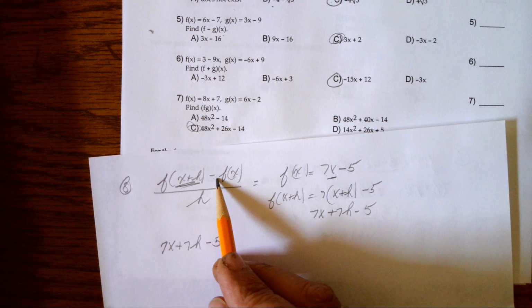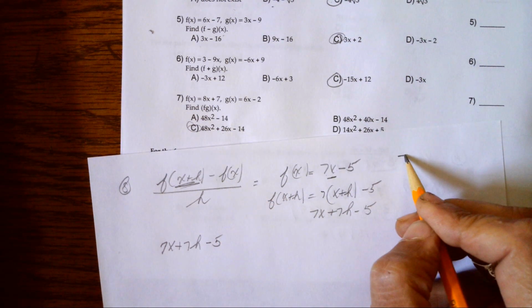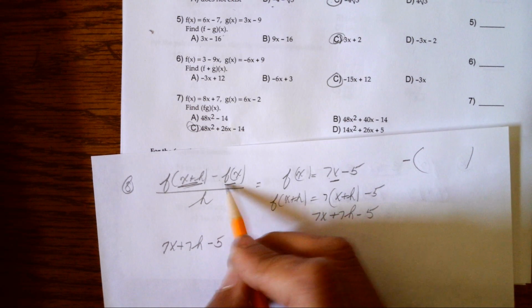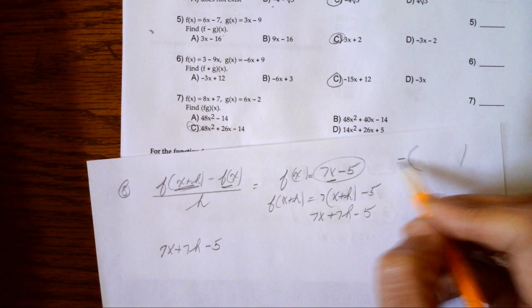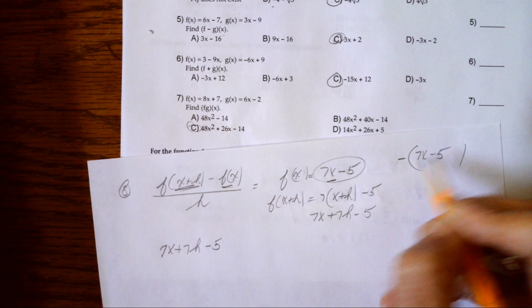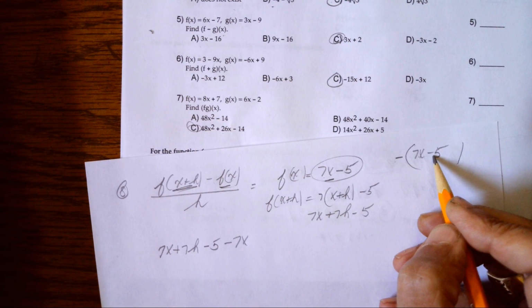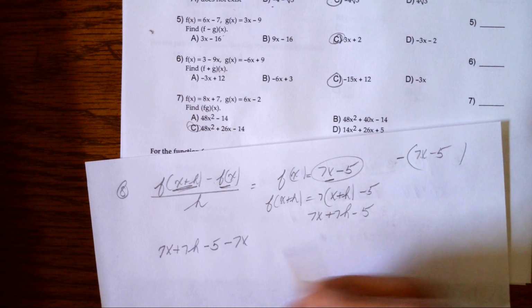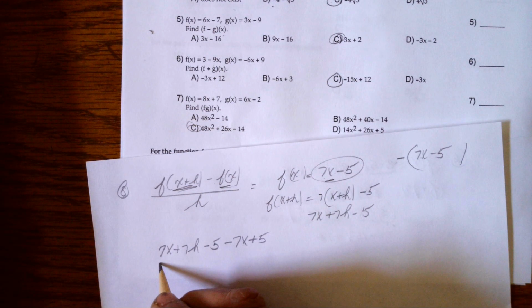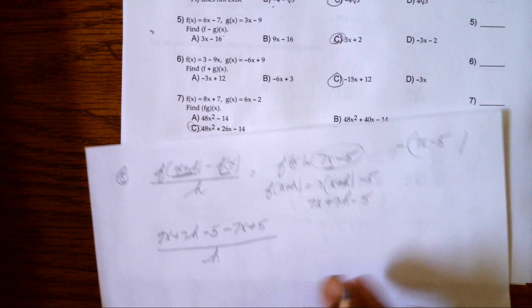Subtract f of x. If I subtract this f of x, what ends up happening is the signs change. The positive becomes a negative, and this negative 5, because I'm subtracting it, becomes a positive. And then this is all over h.